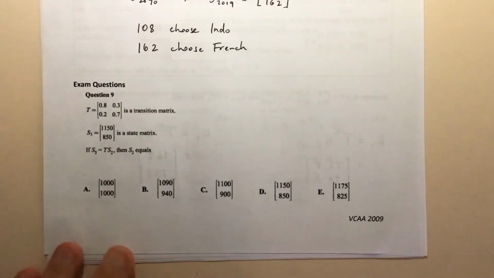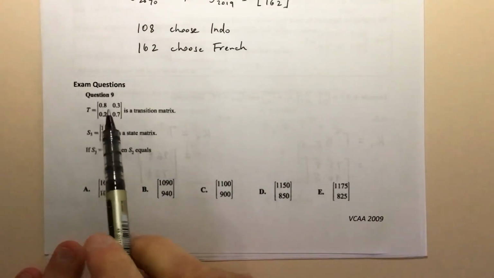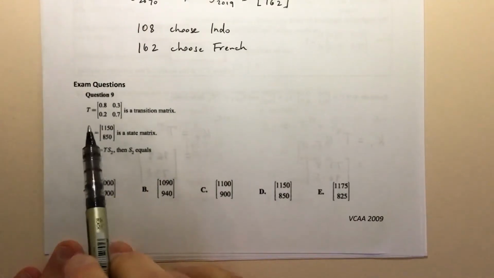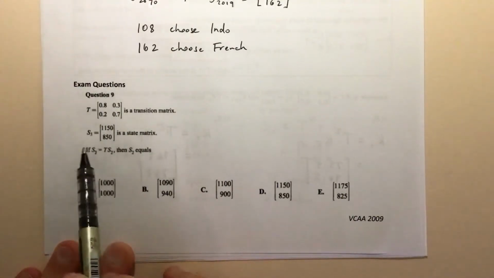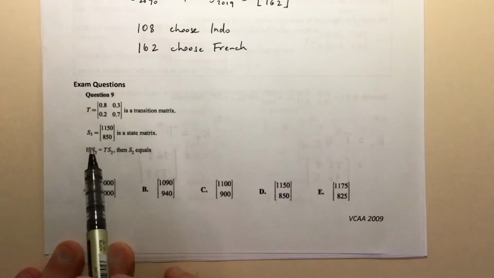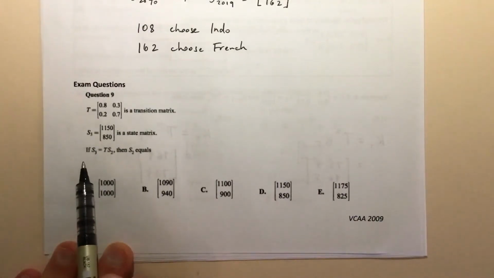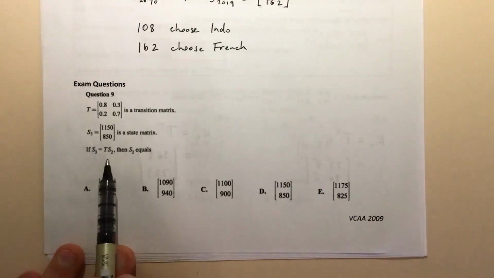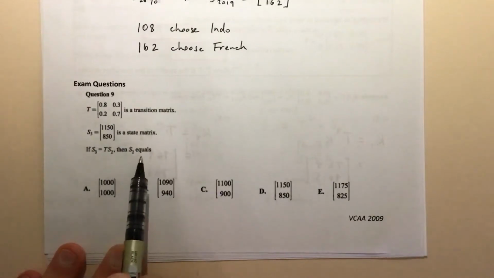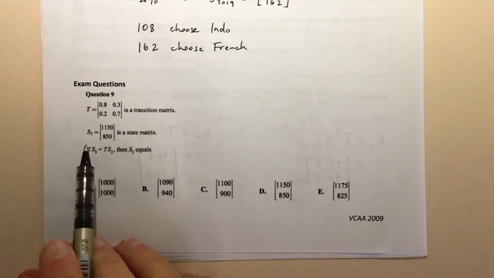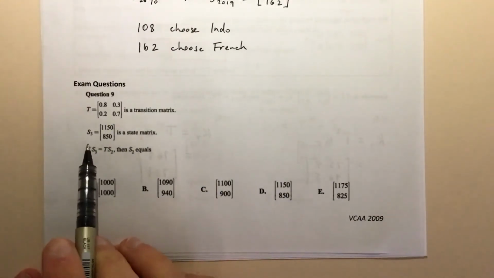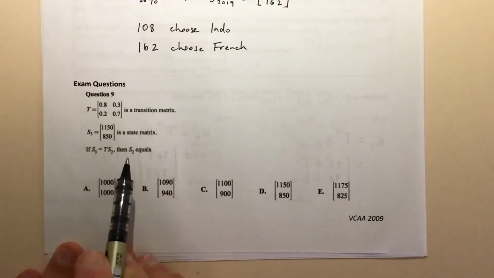So let's have a look at this multiple choice question from the 2009 VCAA exam. We're given a transition matrix here that we're calling T. We're also given a state matrix S3. And the question says, if S3 equals T times S2, then S2 is equal to. So this is a bit of an unusual question where we actually know the matrix S3 and we're trying to work out the matrix S2.